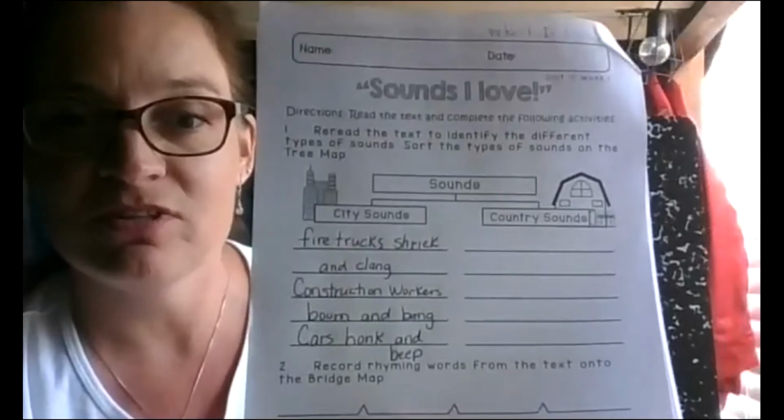That way I can look at my text to help me with the spelling and what I want to write. Cars honk and beep. Okay, and I think that's a good job for the city side.